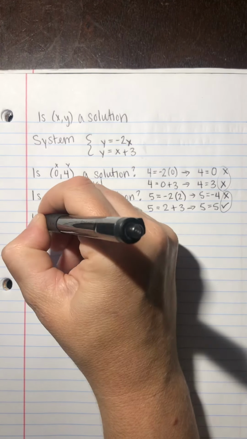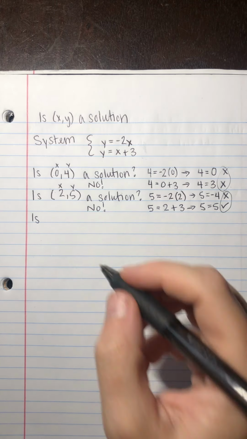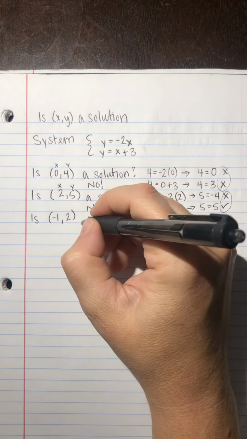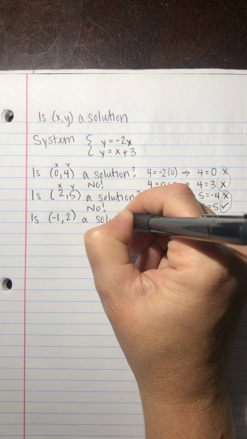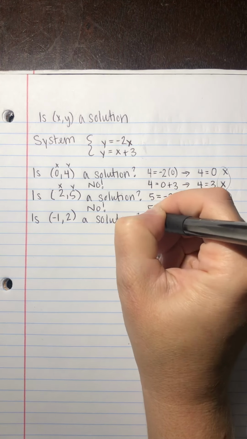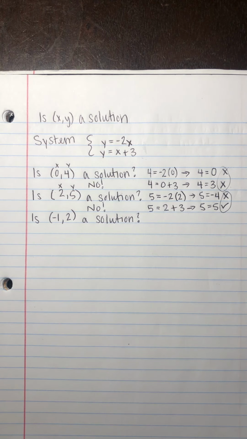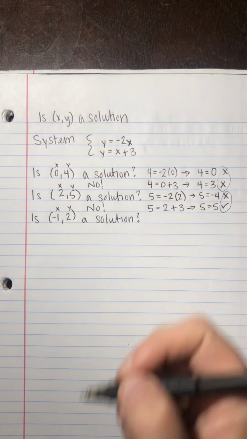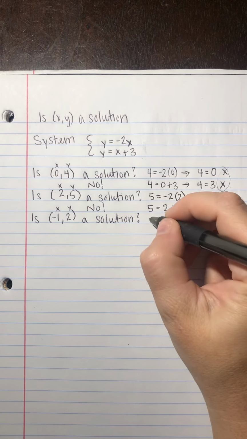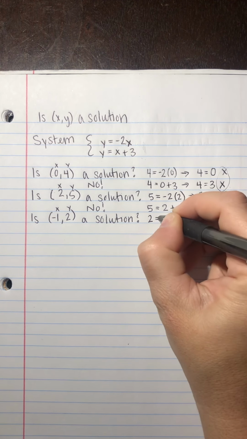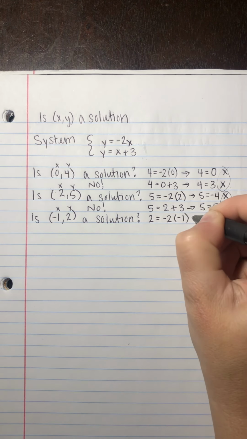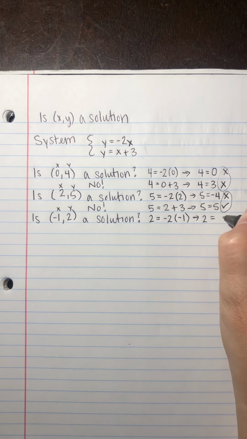So the last one we're going to test is, is the point (-1, 2) a solution? We're going to do the exact same thing and plug in our x and y values. I always like to label. So y is 2 equals -2 times -1. Well, that gives us 2 equals 2.